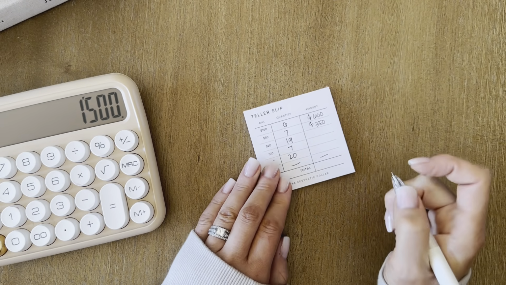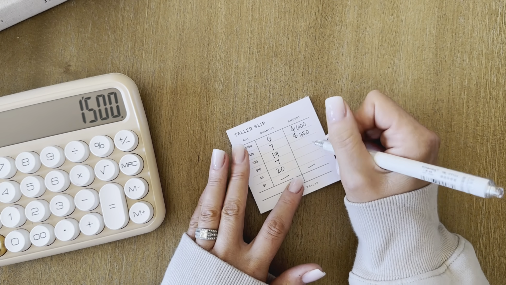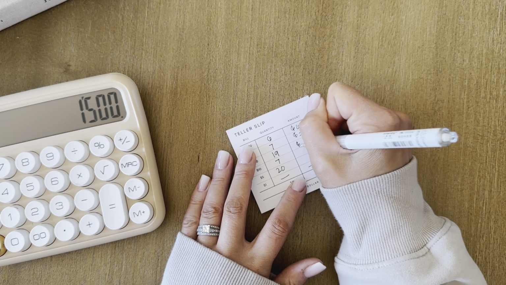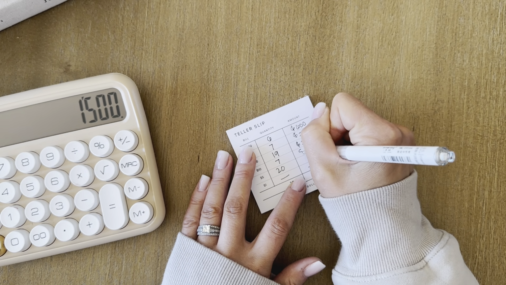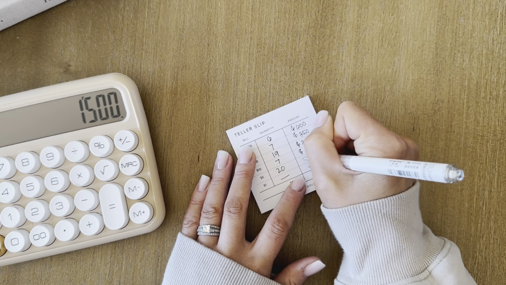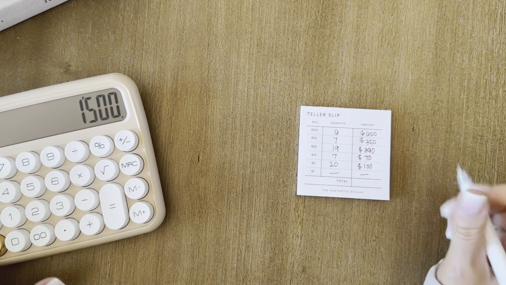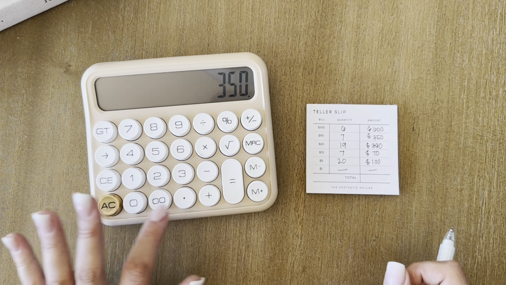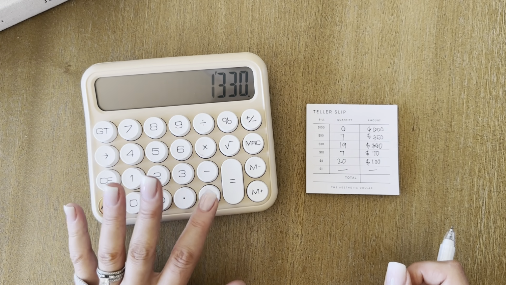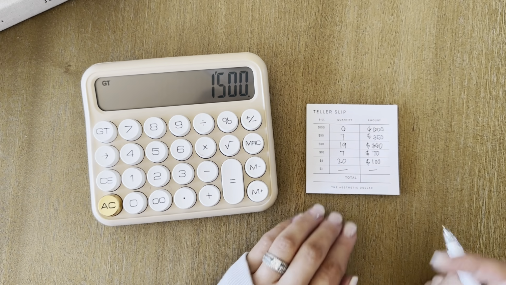And then 19 20s is 380, I think. 7 10s is 70. And 20 5s is 100. Then we just add that up. So 600 plus 350 plus 380 plus 70 plus 100 is 1,500.